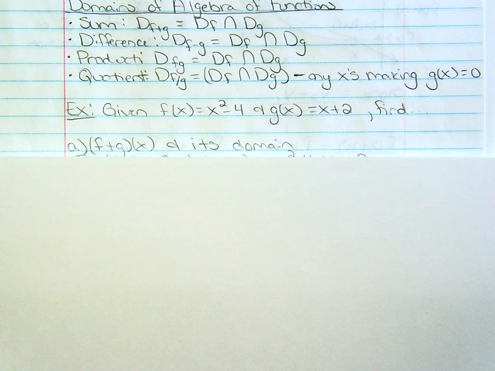So now we're going to deal with 2 new functions. We have f of x equals x squared minus 4, and we have g of x equals x plus 2. And they are asking us to find f plus g of x, and then also find its domain.